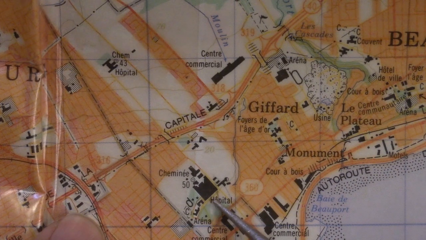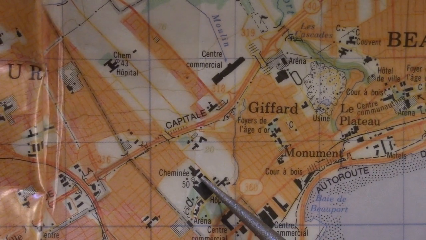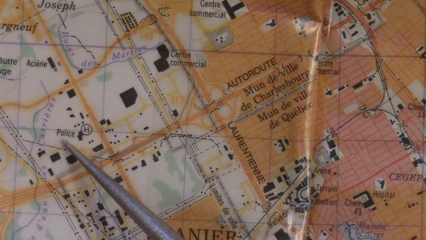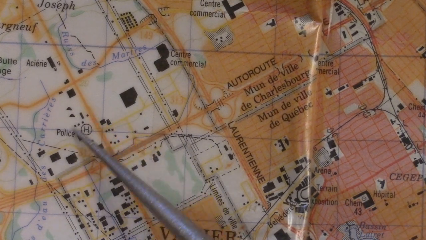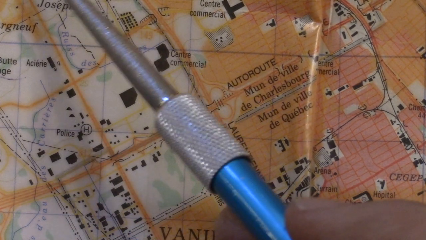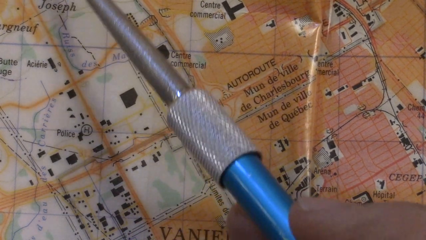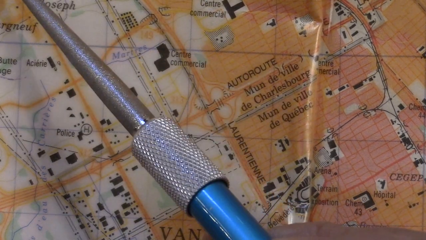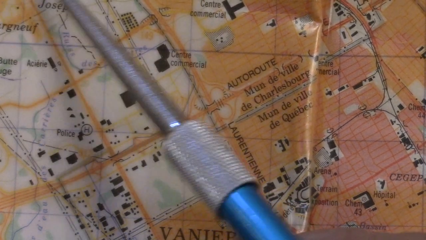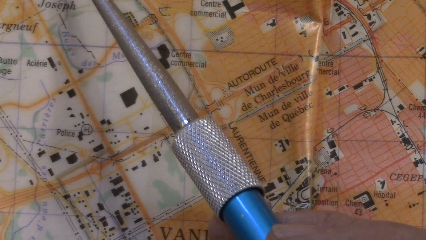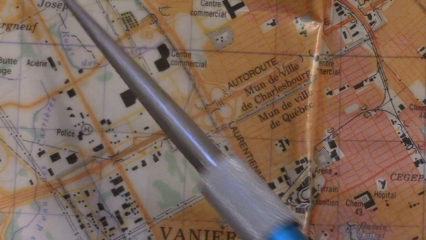So you've got a helicopter pad here with the police station that says the SQ headquarters, Quebec City. You've got an open pit mine here, a quarry, with its different buildings. You see population has been built up around that.